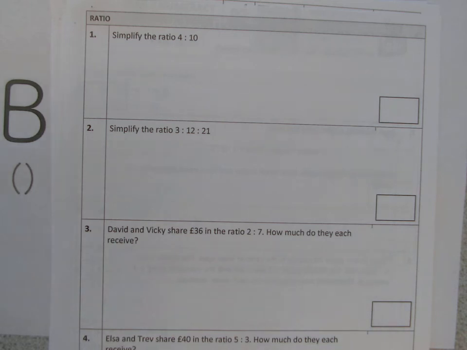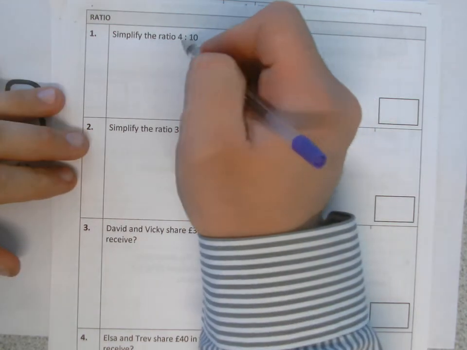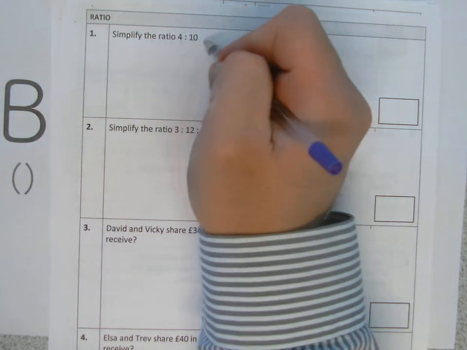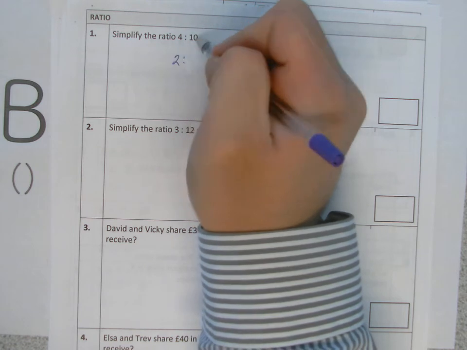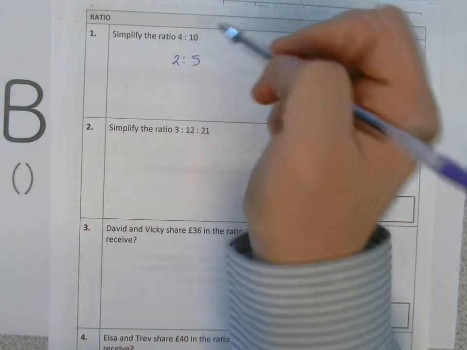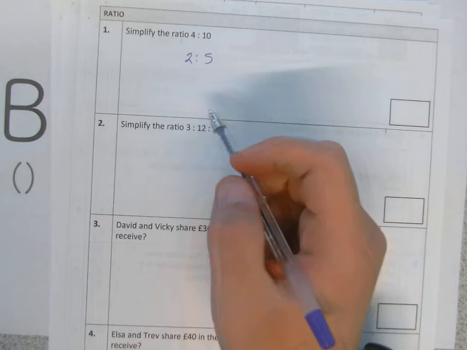Okay, ratio. Ratio is also, like fractions and so on, a very similar idea. Simplify the ratio of 4 to 10. Well, what you can do is, because both sides have a common factor, 2 goes into both of them. You could divide both sides by 2. 4 divided by 2 is 2. 10 divided by 2 is 5. Okay, and then you simplified it. You can't simplify any further because there's no other common factors apart from 1.